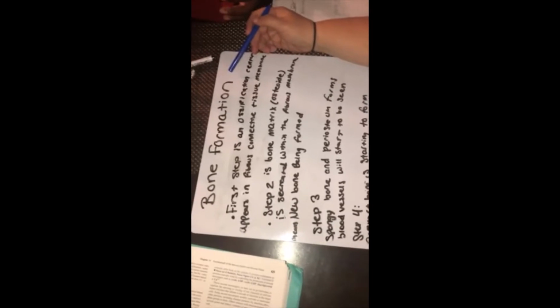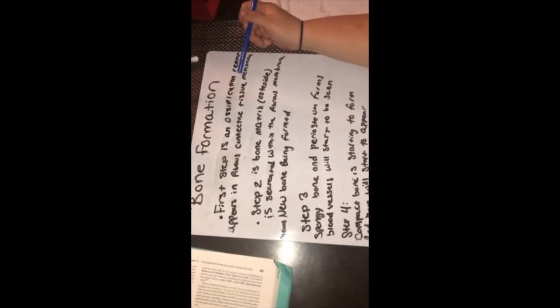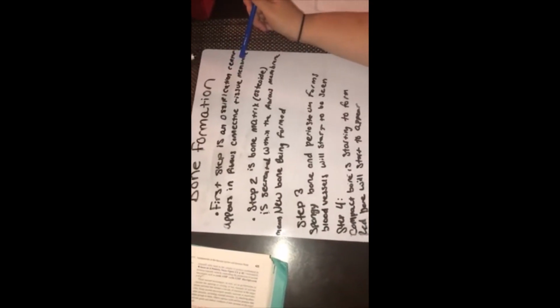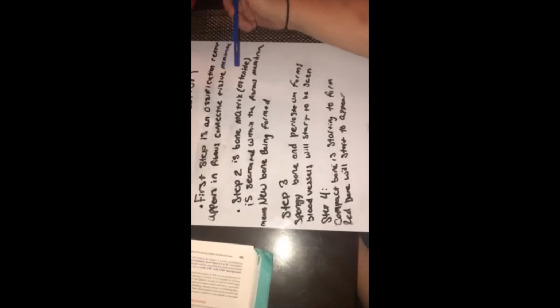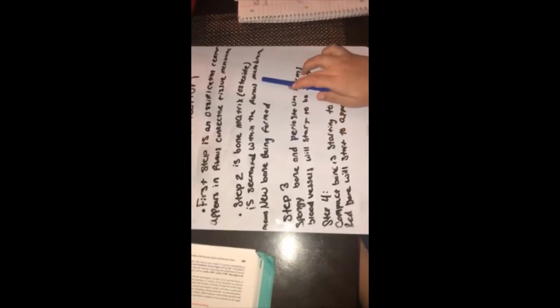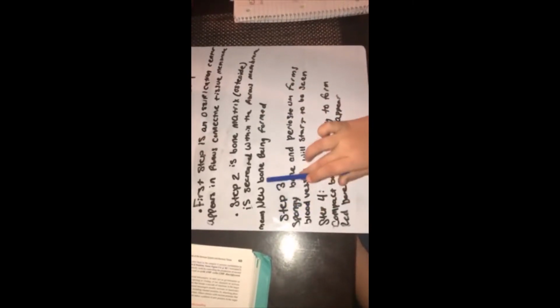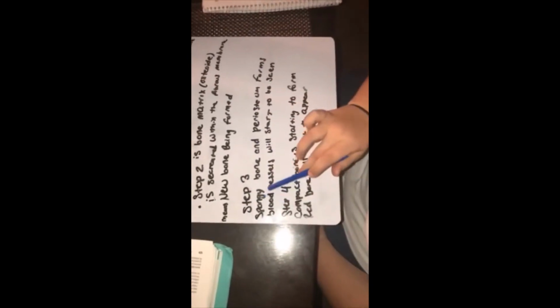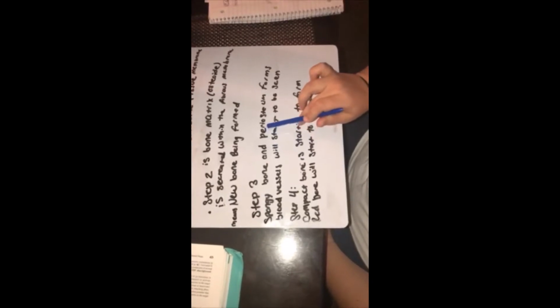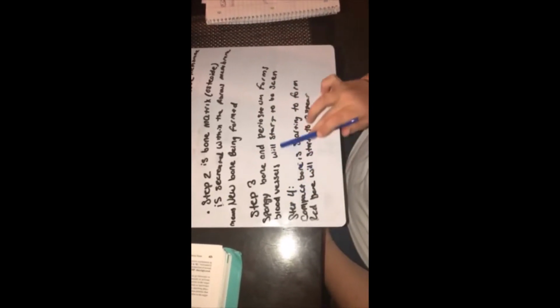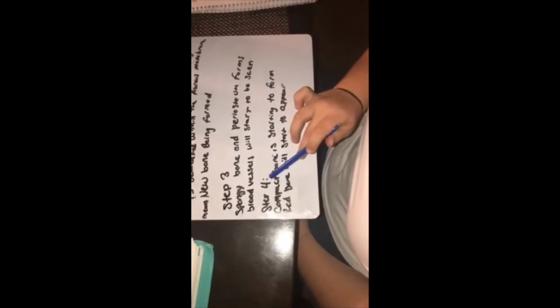Next, we're going to talk about bone formation. First step, an ossification center appears in the fibrous connective tissue membrane. Step 2, bone matrix, osteoid, is secreted within the fibrous membrane and new bone is being formed. Step 3, spongy bone and periosteum form, which means the blood vessels will start to be seen. Step 4, compact bone is starting to form and red bone marrow will start to appear.